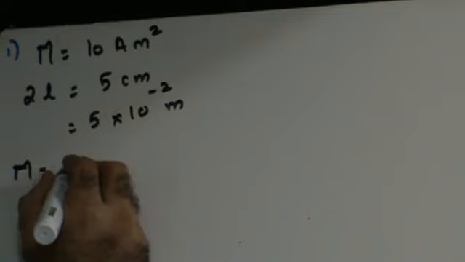Find the pole strength. Straightforward formula. Magnetic moment is pole strength into magnetic length. Answer should be 200 ampere meter.